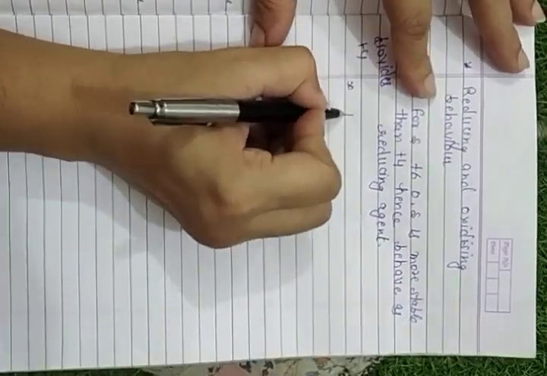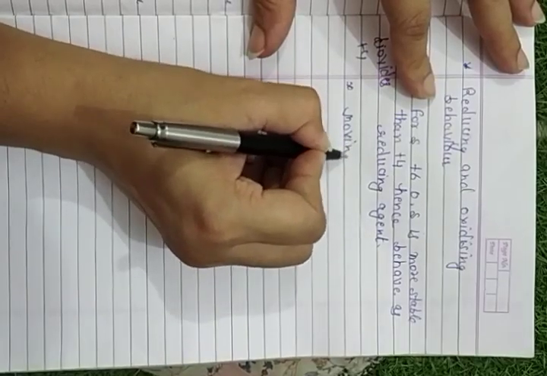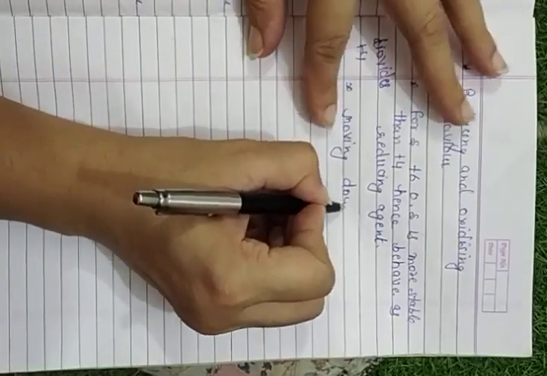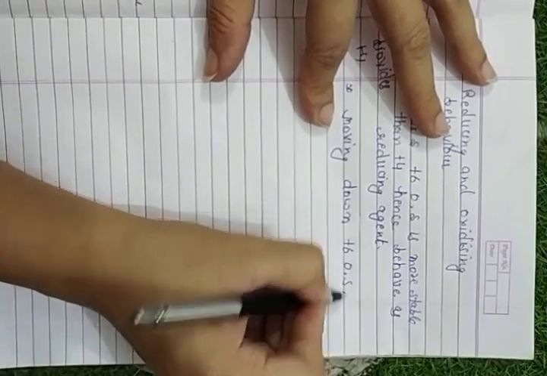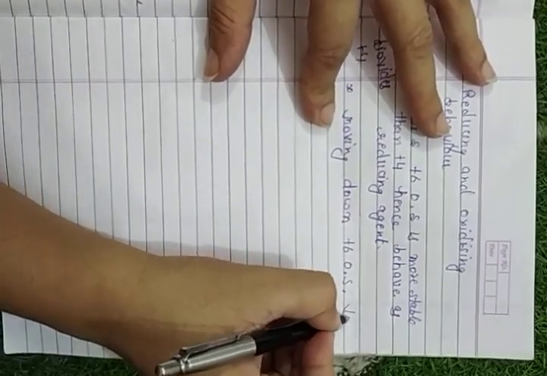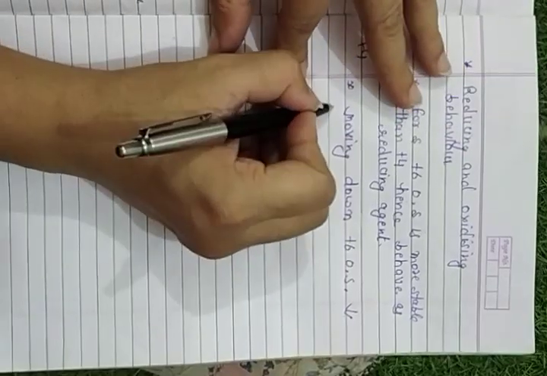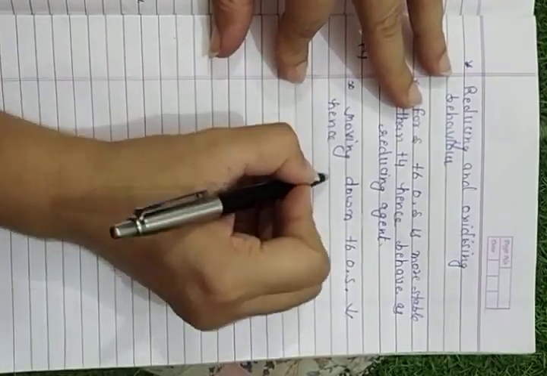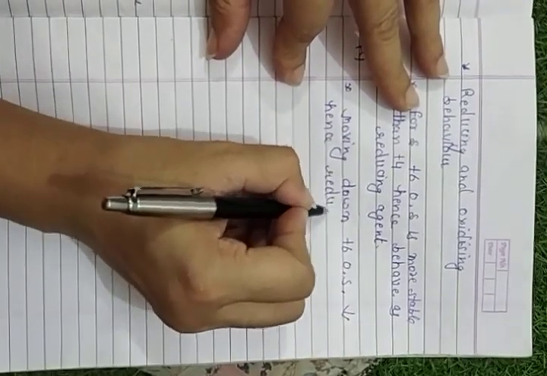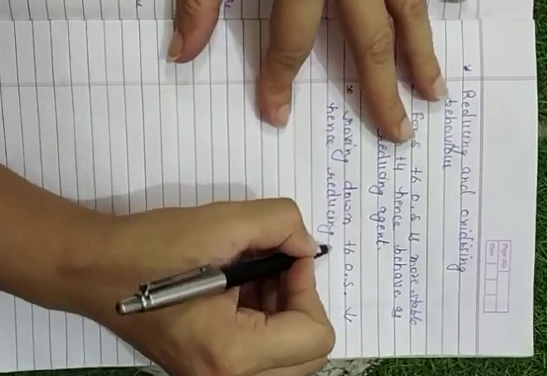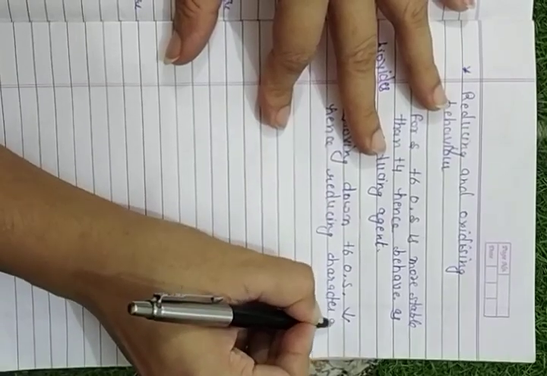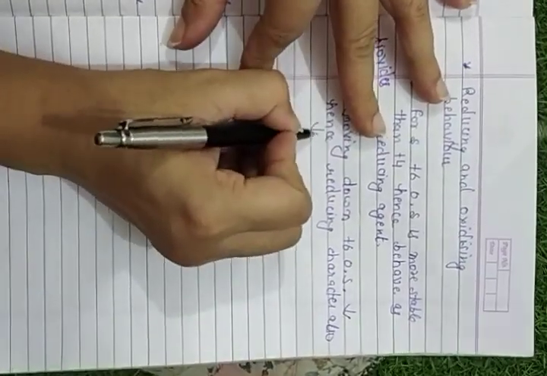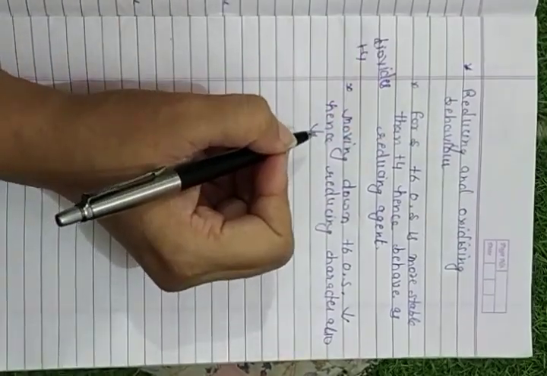Now moving down, the tendency for the +6 oxidation state decreases, hence the reducing character also decreases.